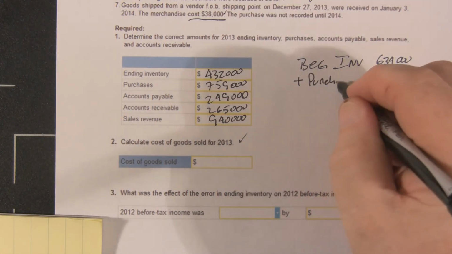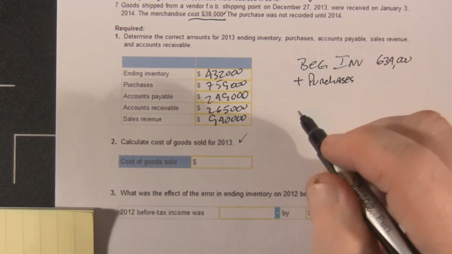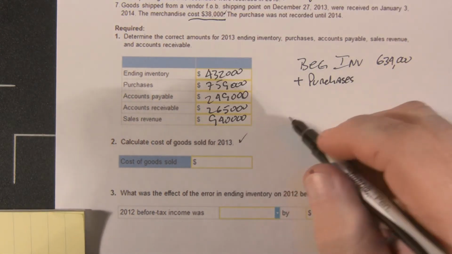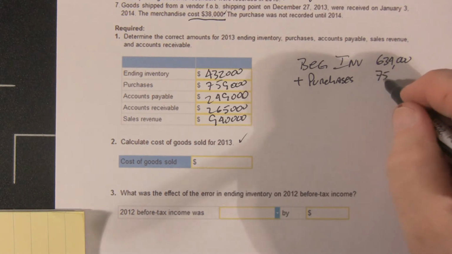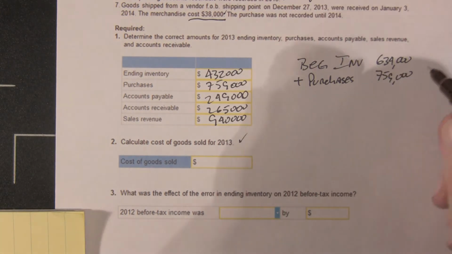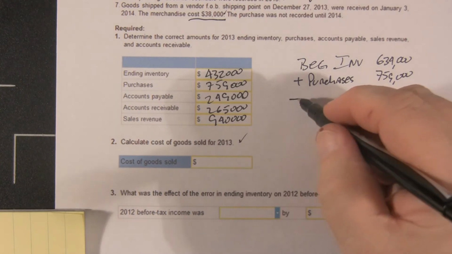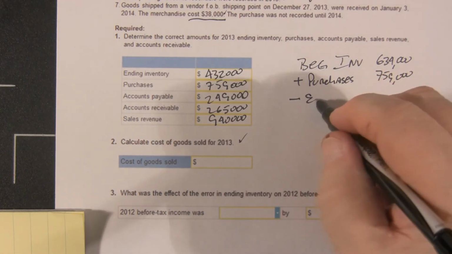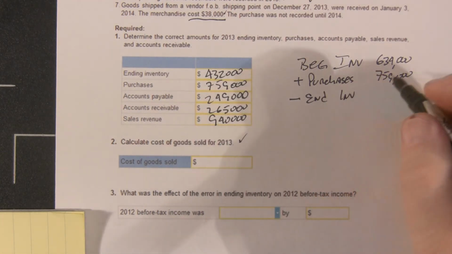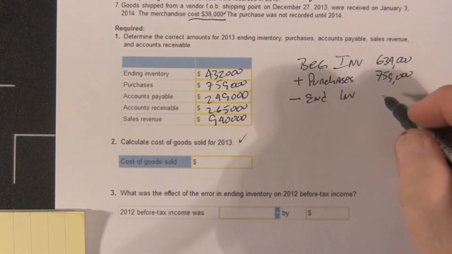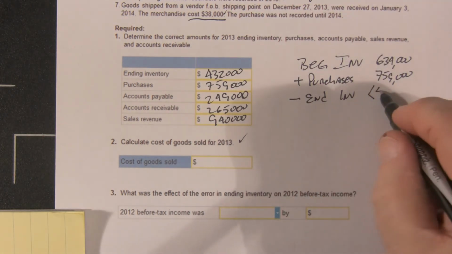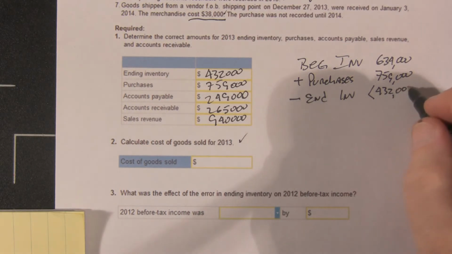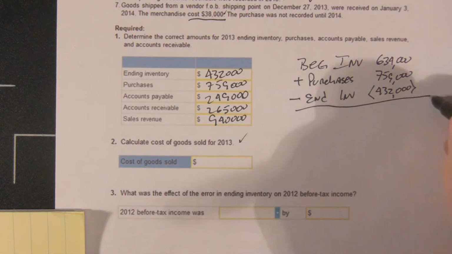Plus purchases, and we figured out there's purchases of $759,000 minus our corrected inventory of $432,000. Gives us our cost of goods sold, $961,000.